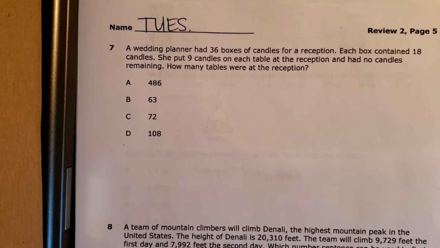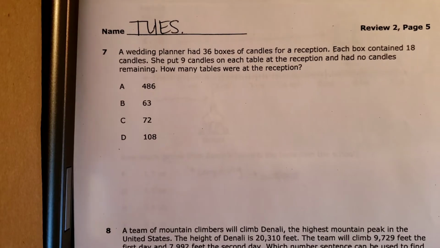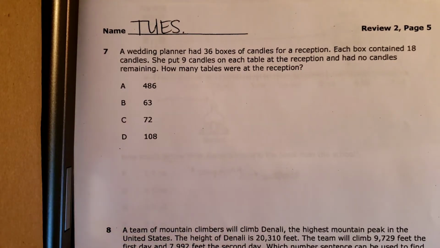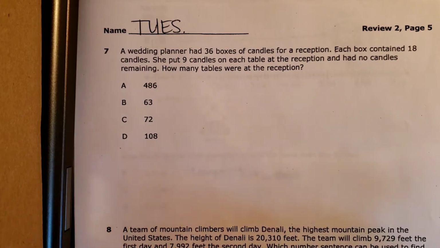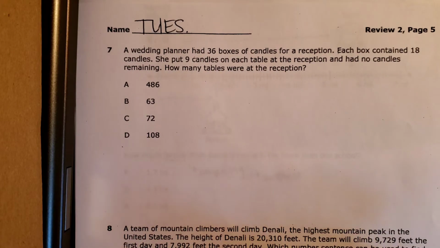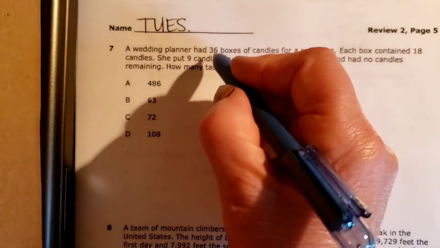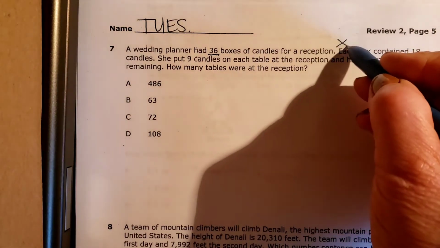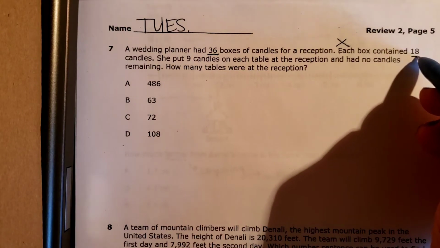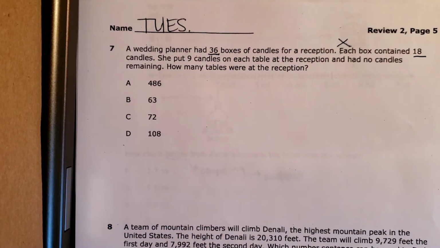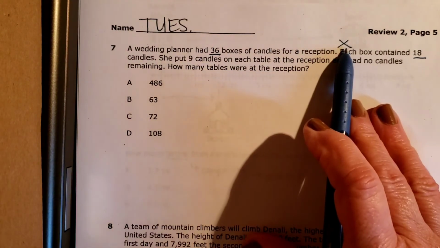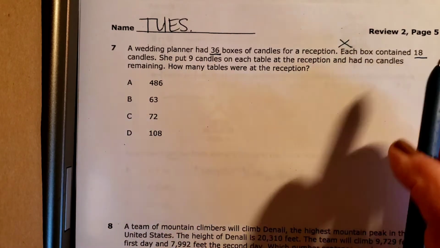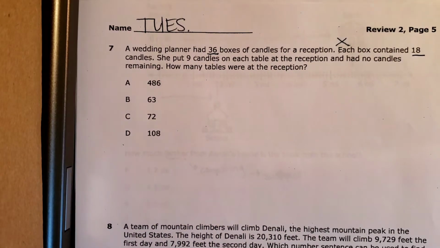How many tables were at the reception? Okay, so first of all, we have to know how many candles she has in total before we do anything with those candles. So to me, there's 36 boxes. Each box contained 18 candles. 36 times 18 will give you how many candles you have.